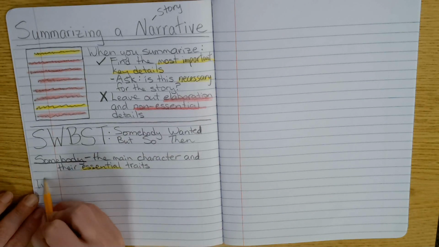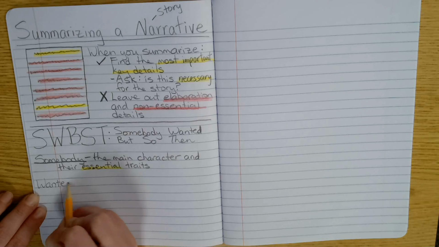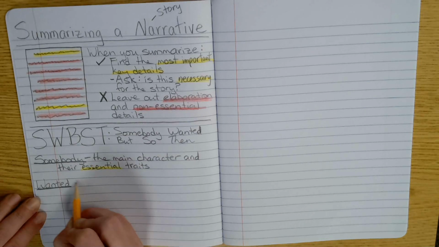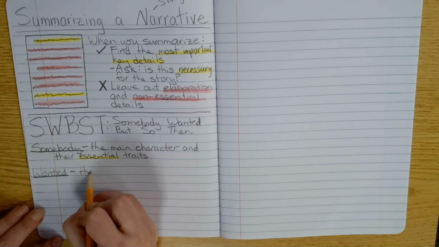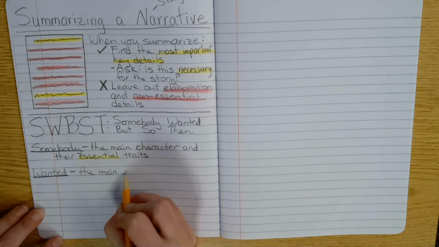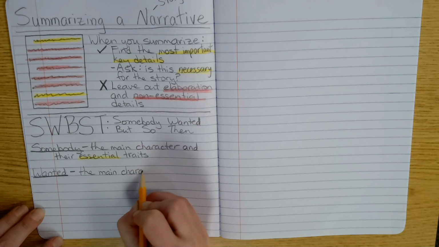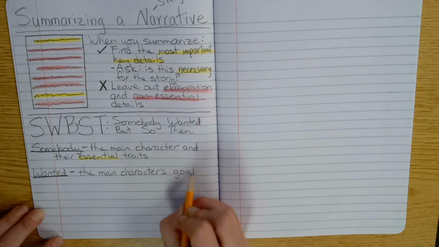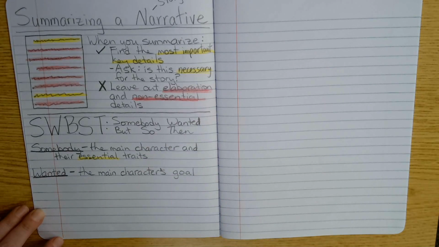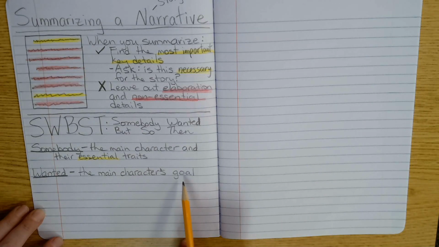Next we have wanted. Wanted is the main character's goal. Sometimes this takes the form of something the character wants to achieve or get, and sometimes it takes the form of something the character wants to get away from. So the goal could be to get something or to get away from something.